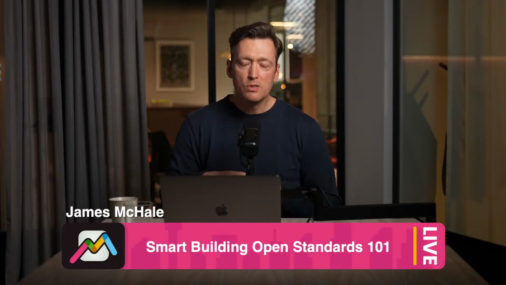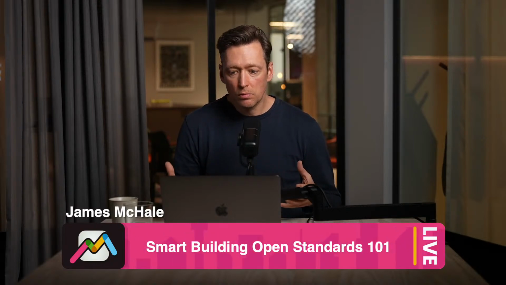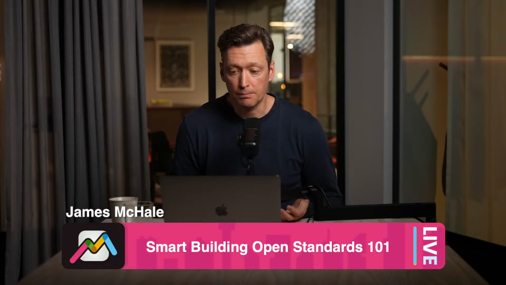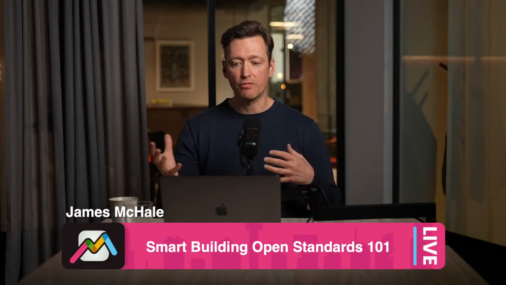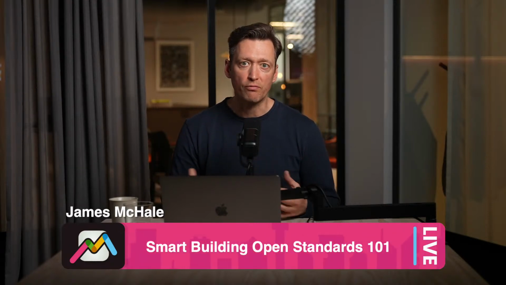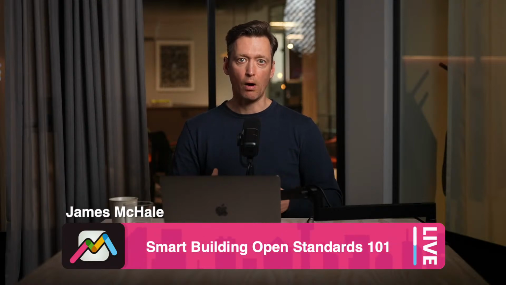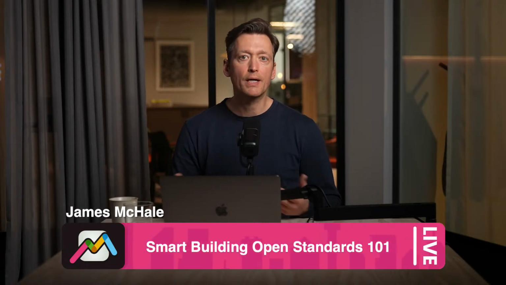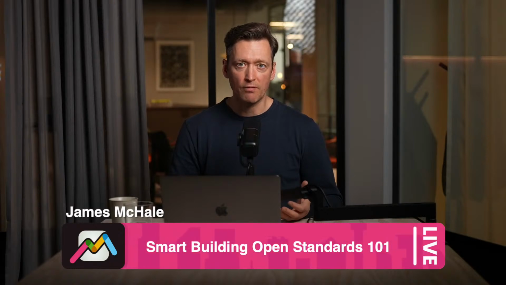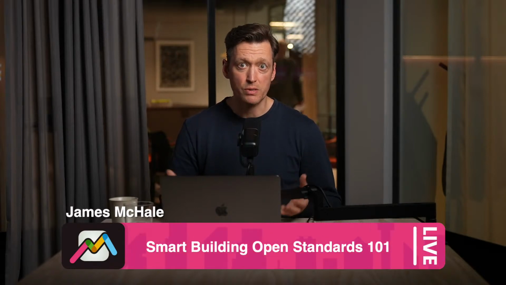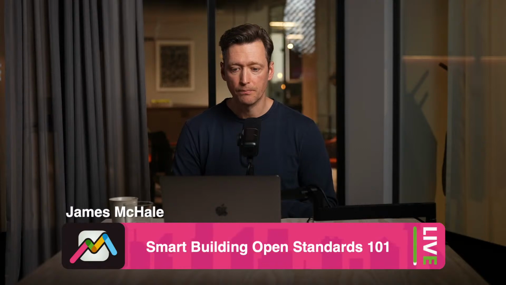But buildings as a whole are more complicated than this, right? They're a web of different technologies, and there isn't one vendor who is going to be able to supply everything. So realistically, some amount of integration of different systems is going to be necessary.